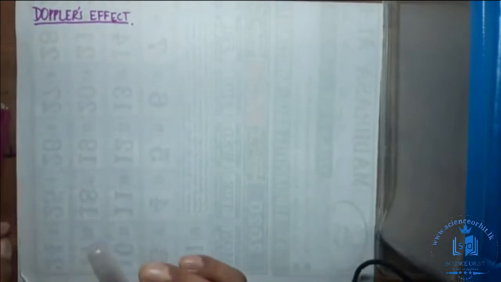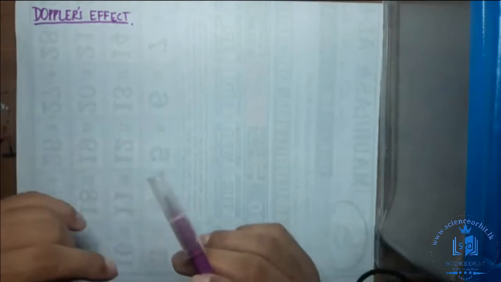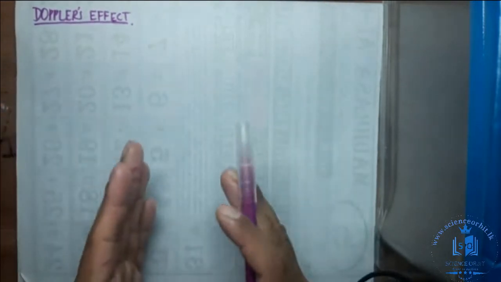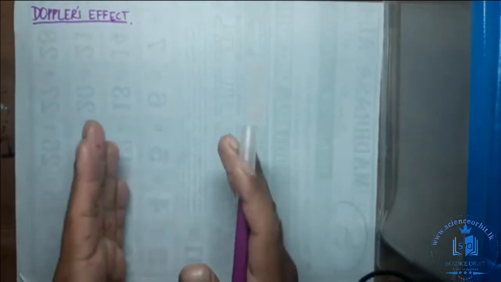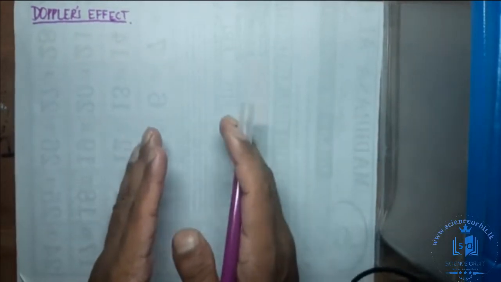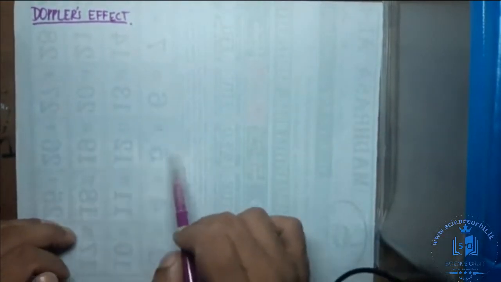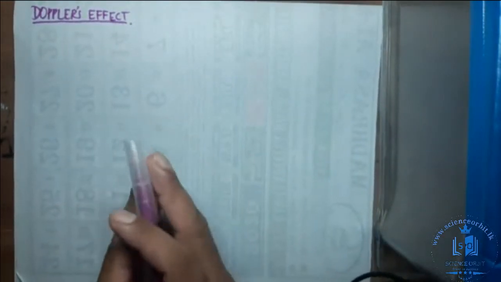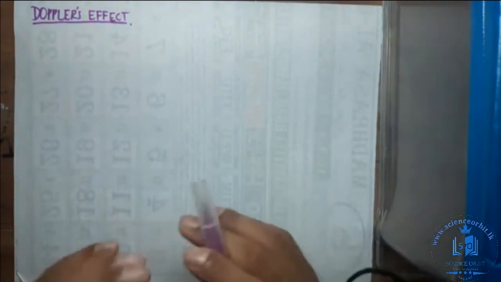Final part under sounds. What we are learning here is under waves. There are three major parts: simple harmonic motion, then a general part about sounds or waves, and then a small part about sounds, and then you have light. So around 4 parts are there: simple harmonic motion, then a general discussion about waves, different types of waves, and then we discuss a little bit extra about sound, and then we will be learning about light.